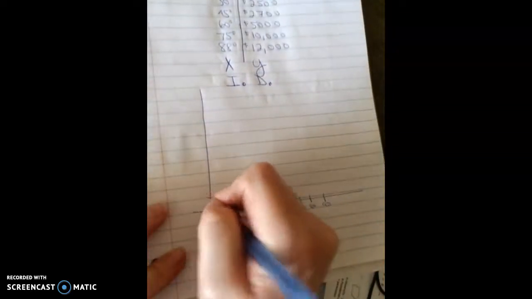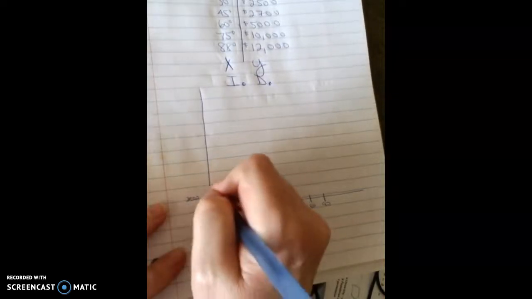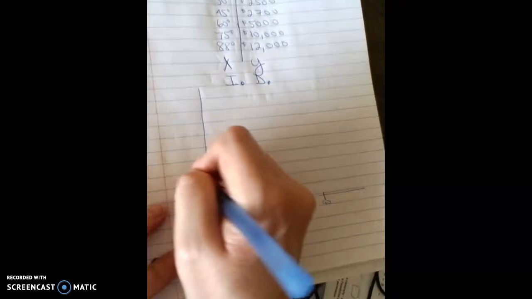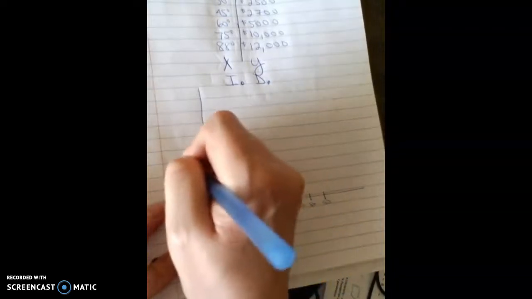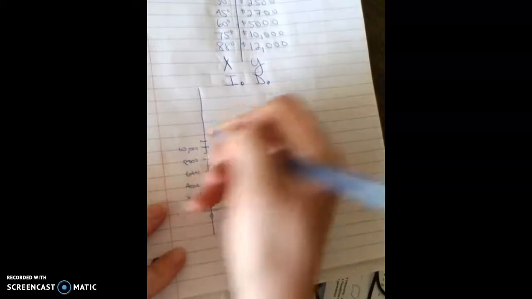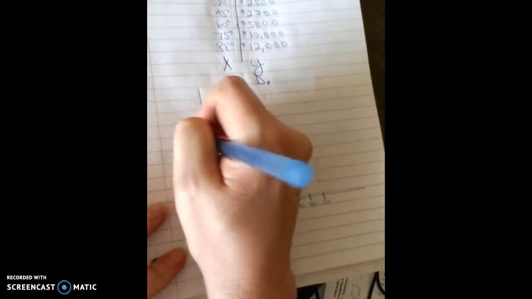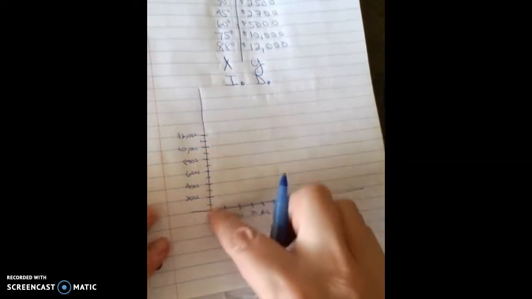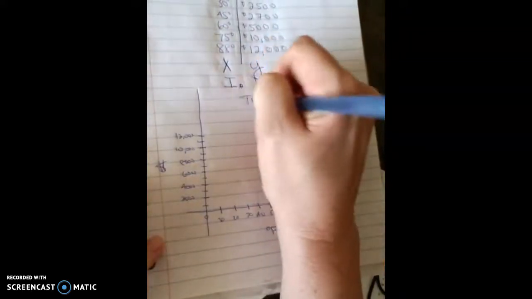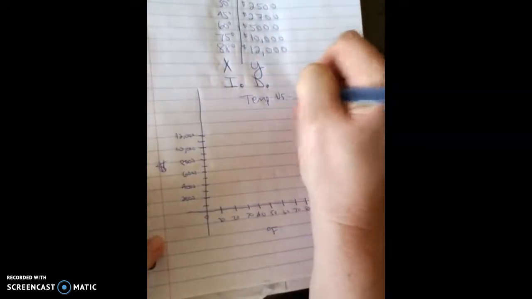Dependent, these seem to go by thousands for the most part. So I'm going to go by thousands. So here's 2,000, there's 3,000, 4,000, 5,000, 6,000, 7,000, 8,000, 9,000, 10,000, 11,000, and then 12,000. And I could label all of them. I'm just labeling my even ones, but I put hash marks where my thousands are. And this is money. And then I could say, temp versus ice cream sales or something like that to give it a title.